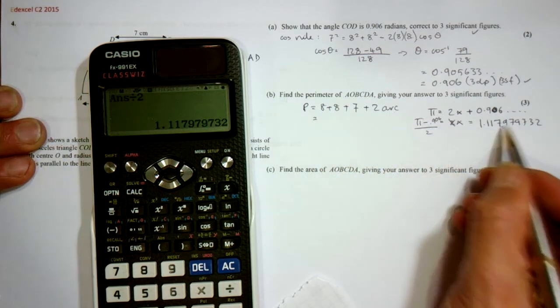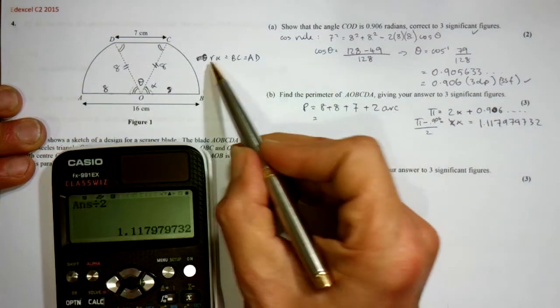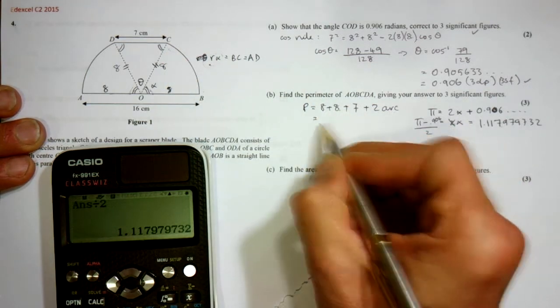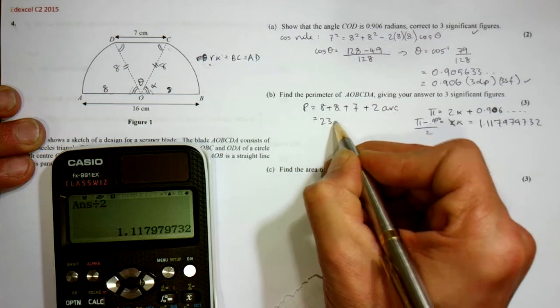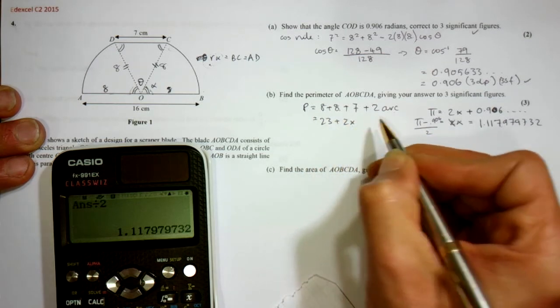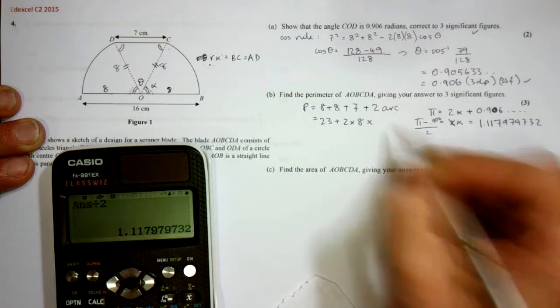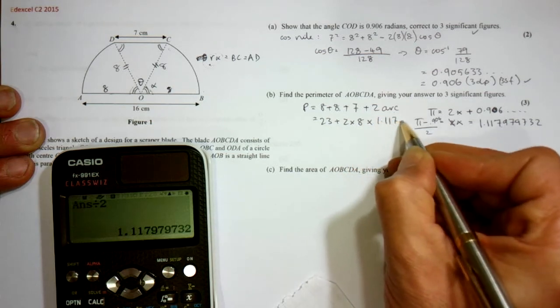And when we times that by 8, because r alpha is this arc length, we've got 16 and 7 is 23, plus 2 times 8 times 1.117 dot dot dot.